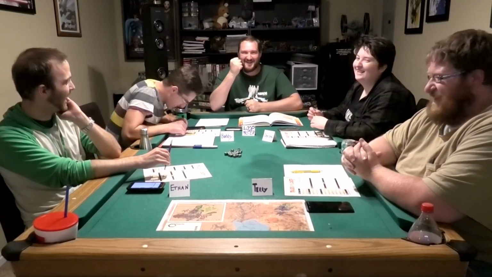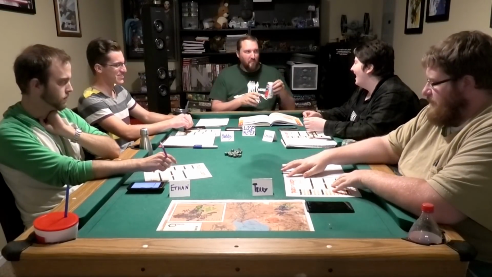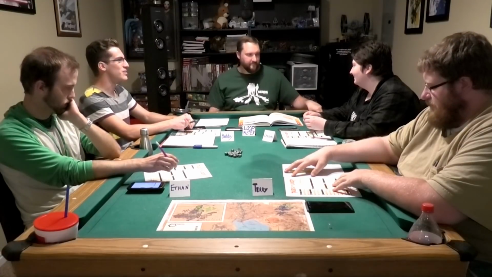I think the glasses work thematically since my highest skill is investigate, so I have to use my eyes. Okay. It could be a magnifying glass on top of that.